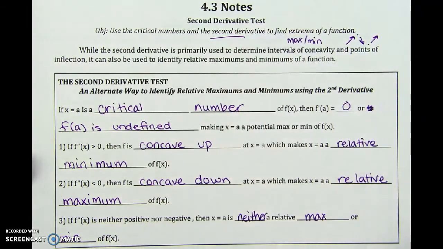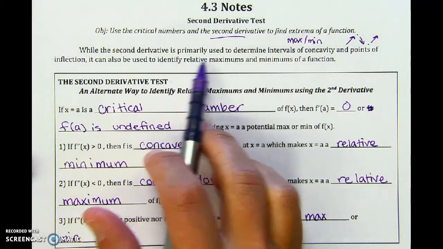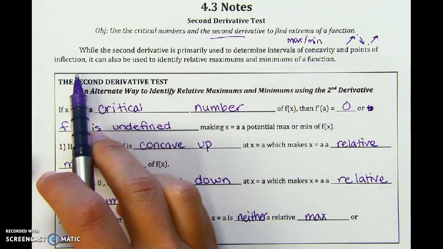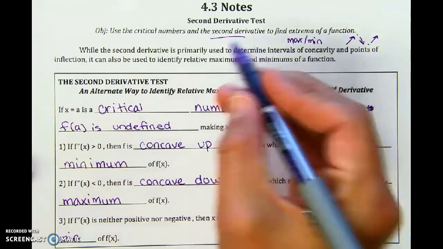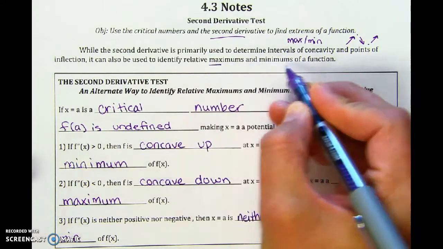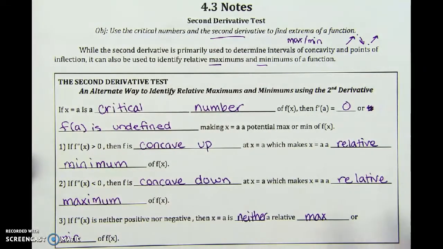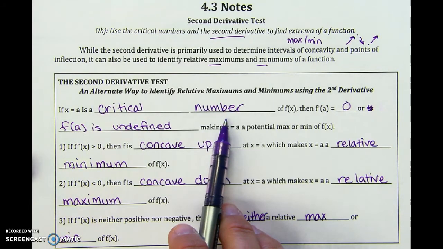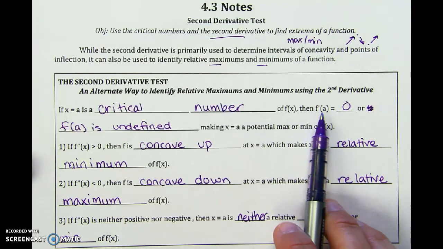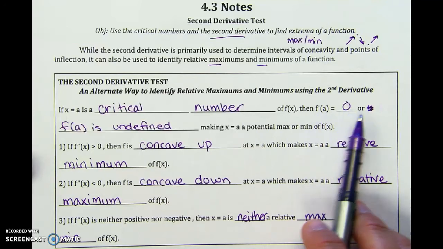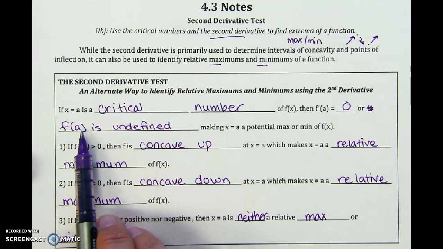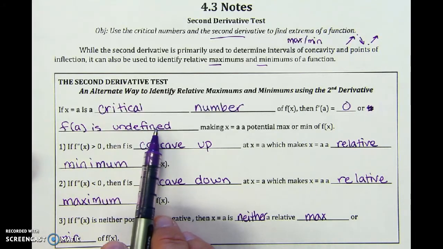the second derivative. So while the second derivative is primarily used to determine intervals of concavity and points of inflection, it can also be used to identify relative max and mins. And so we're going to fill this in. If x equals a is a critical number, then you should have memorized that the first derivative is equal to 0, or f of a is undefined.